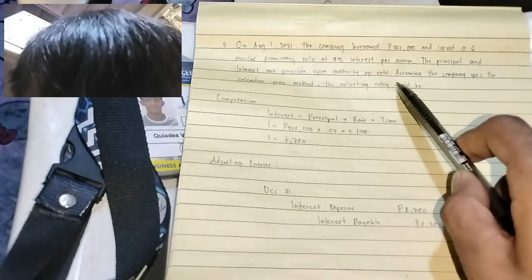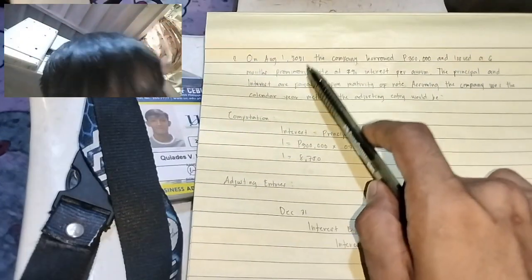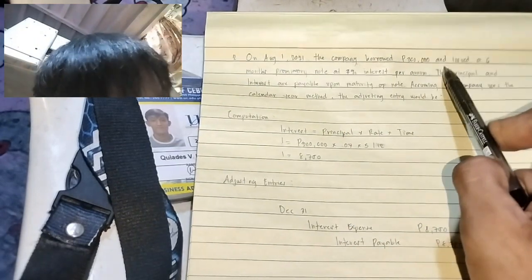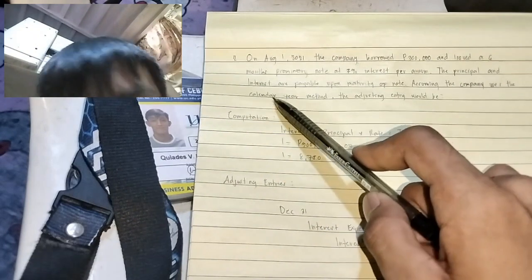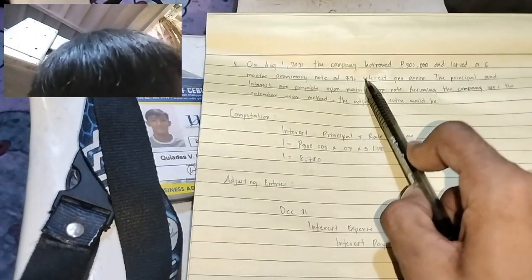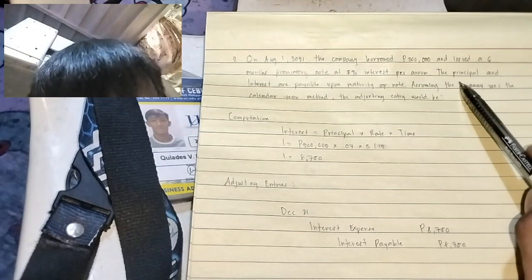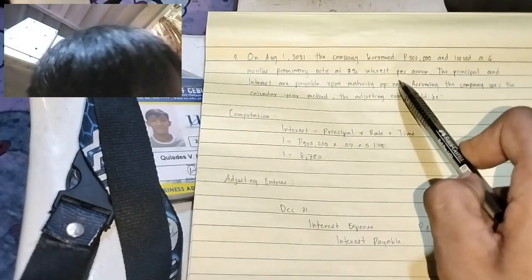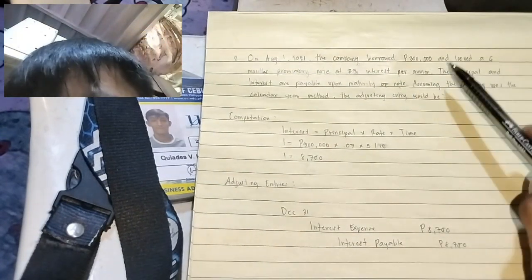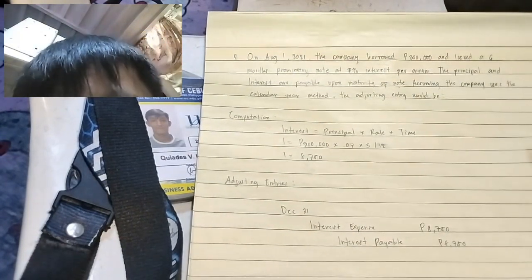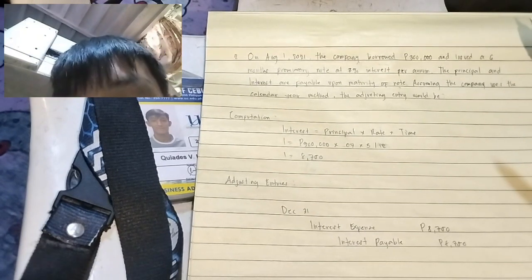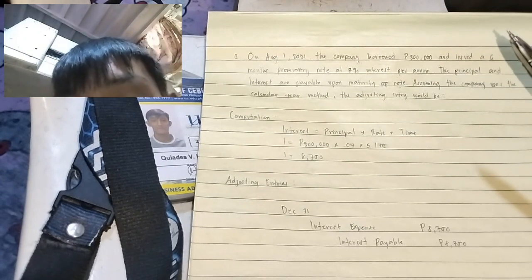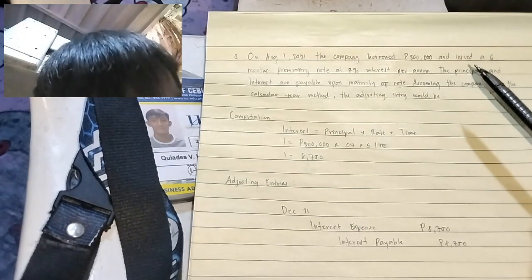The adjusting entry would be: August 1, si company nagborrow ng 300k and issued a 6 months note at 7% interest per year. Even though naabot na sa December 31, hindi niya babayaran. Babayaran niya pa sa maturity date, and they use calendar year method.